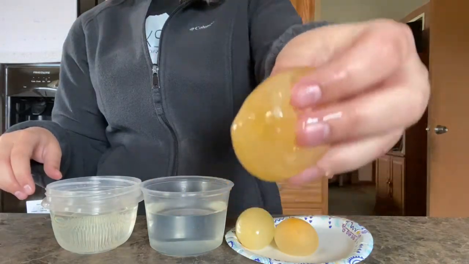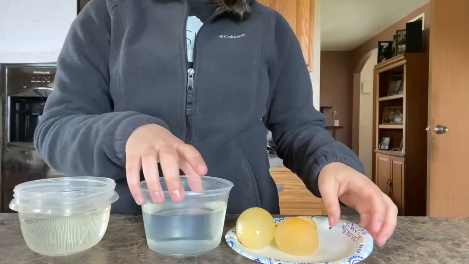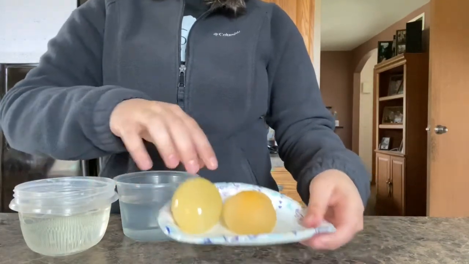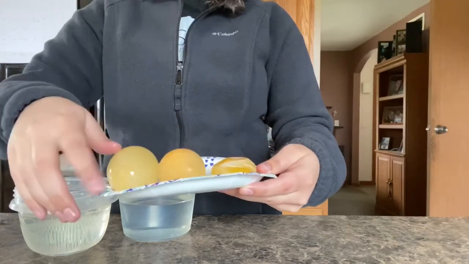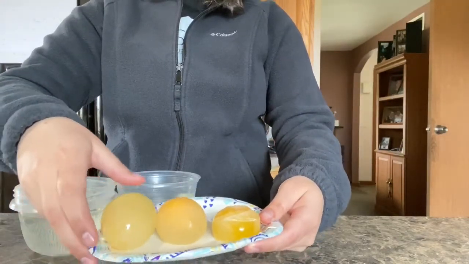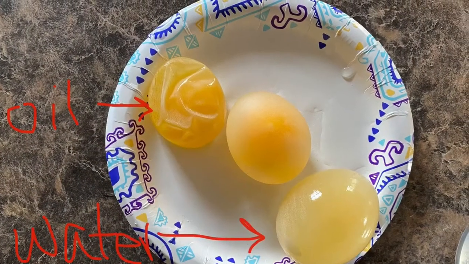And you can see that that one really changed its shape. If you look at all 3 of them next to each other, you can really see the difference, especially between the sizes of the egg that soaked in water, which is much larger than the egg that just sat out.